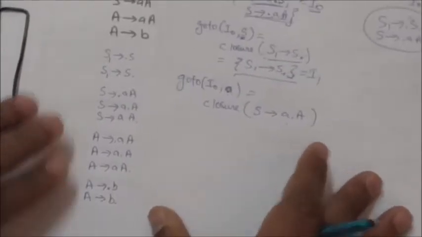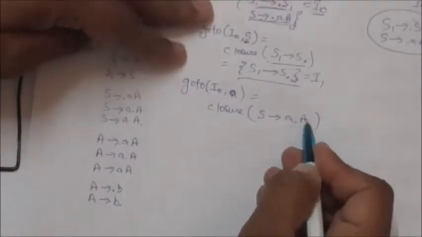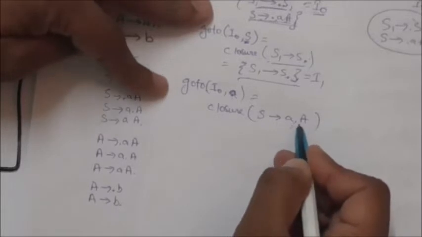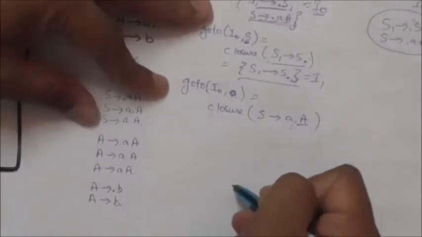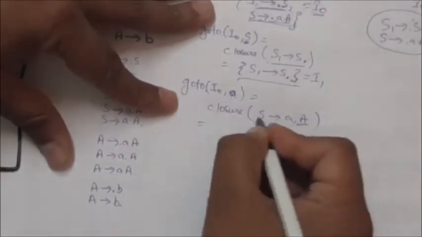Here you can see that in this item the dot is immediately before the non-terminal symbol A. So what will be the items in the closure of this item?